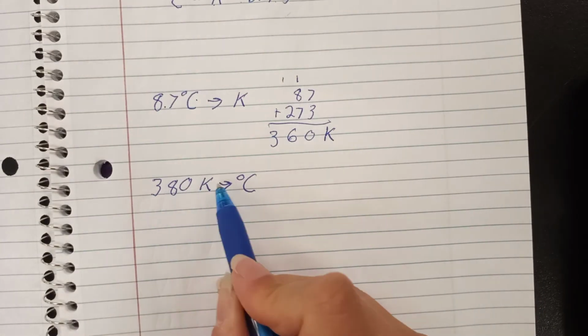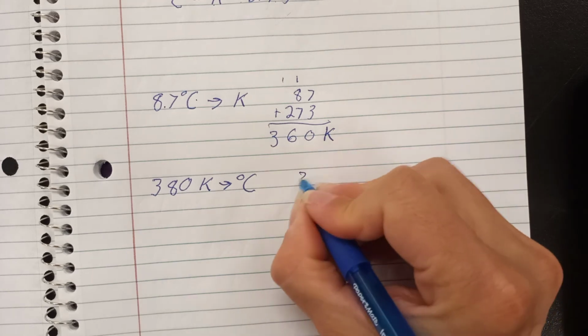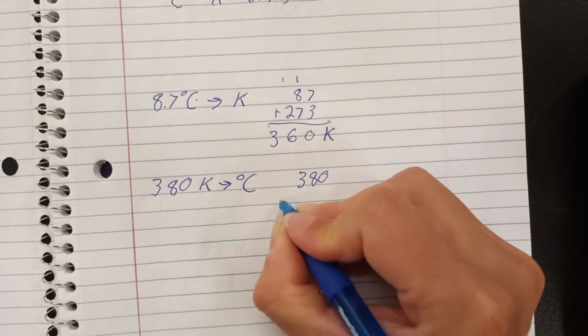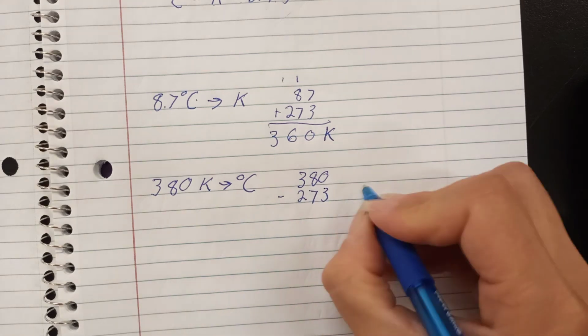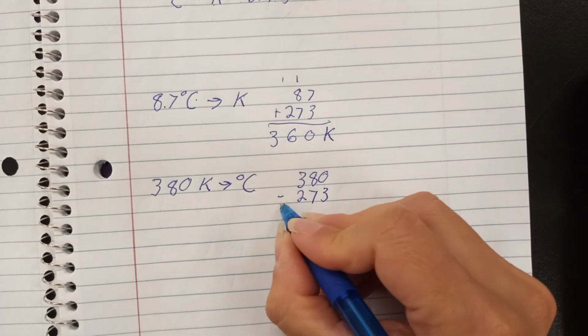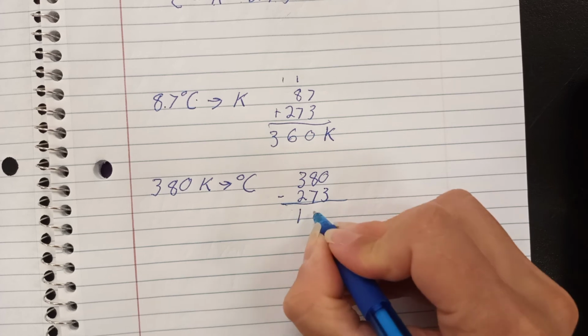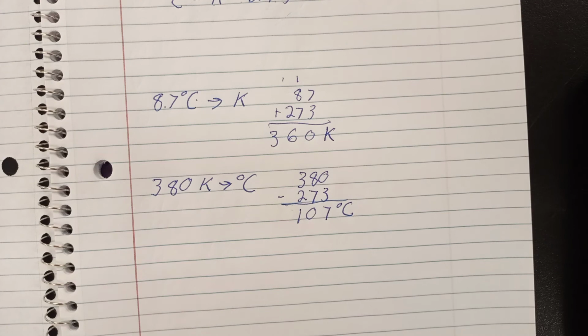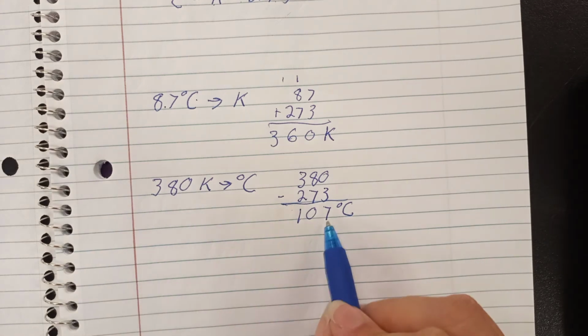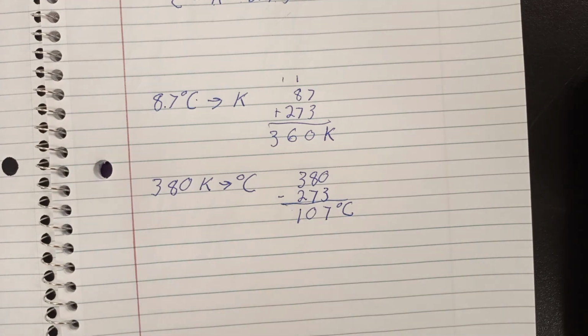Flip side of that, this Kelvin, we're simply going to take 380 minus 273. Oh, dear me. We should get 107 degrees Celsius. Is my Kelvin number bigger than my Celsius number? Yes, then I did that right.